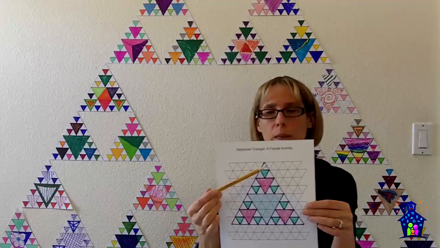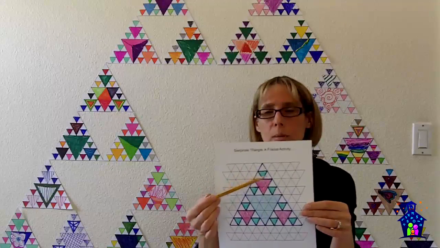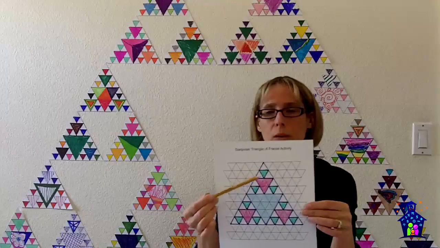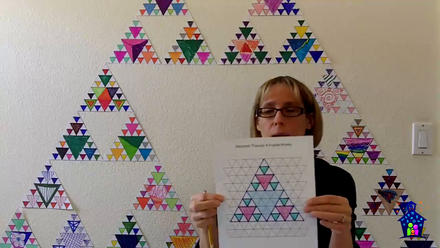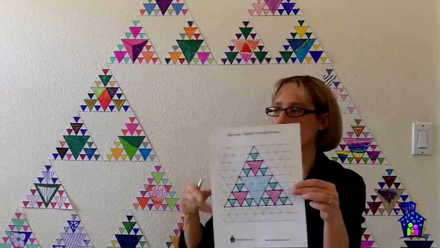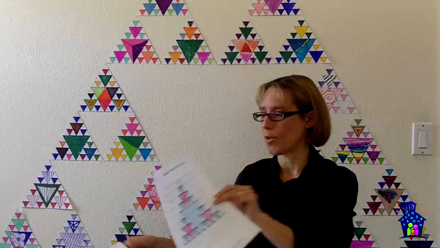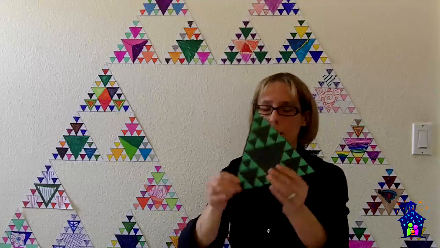So you find the midpoints of these, and then you connect those. Like I said, you can go down one more level where you create little triangles in all of these, okay? But that's entirely up to you. And again, they would cut this out, hand it to the station facilitator, and add it to the one that's growing on the wall.